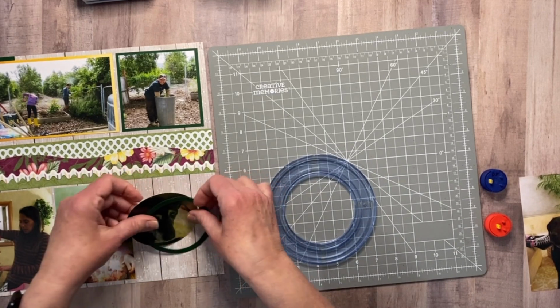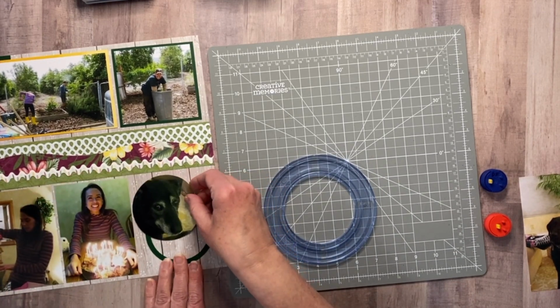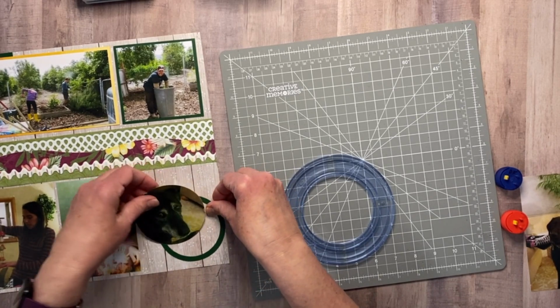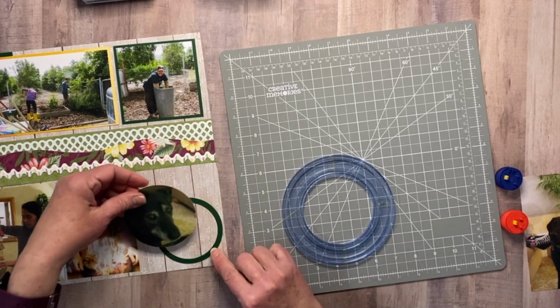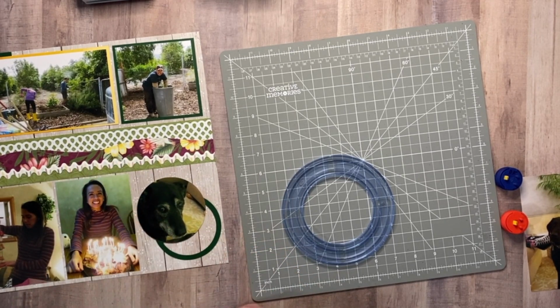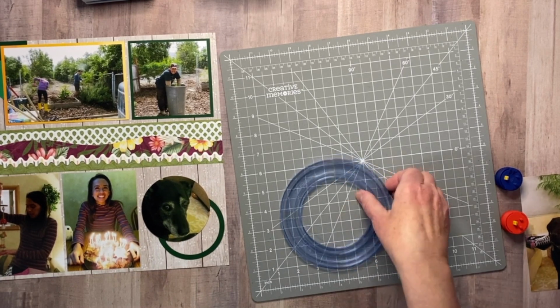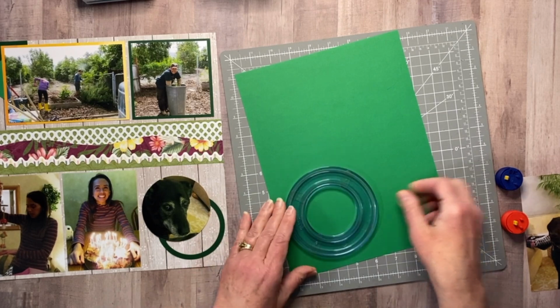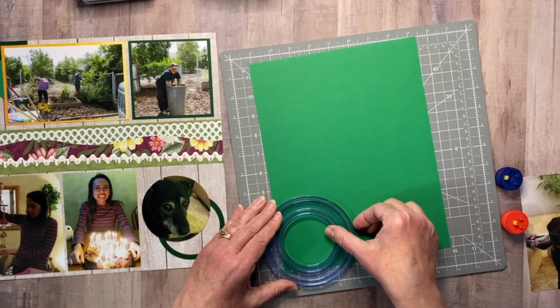My idea is to do this and then just have the dog photos overlapping the ring. So I put the ring pretty close to the edge and then the dog photos just over the top of it. So I think let's do one more smaller one using the medium template, the inside track.